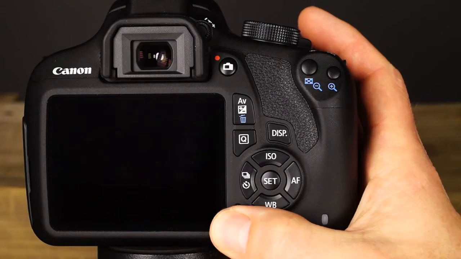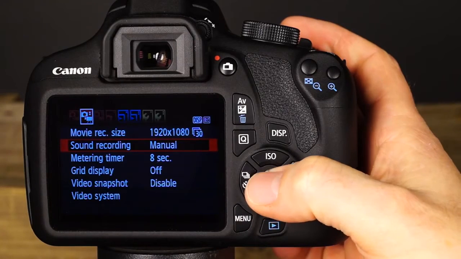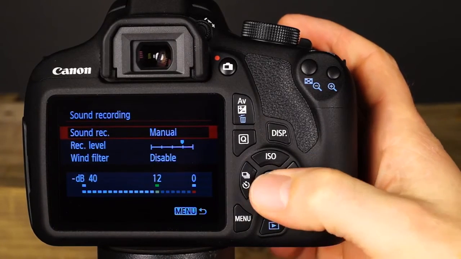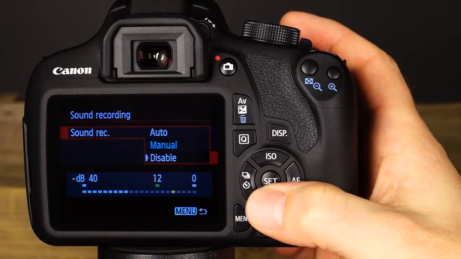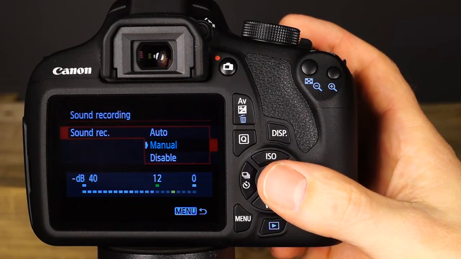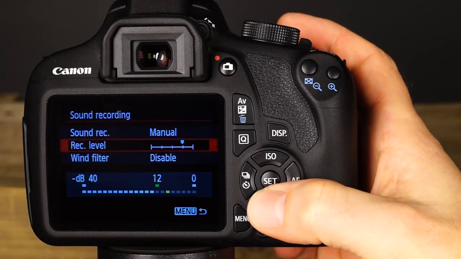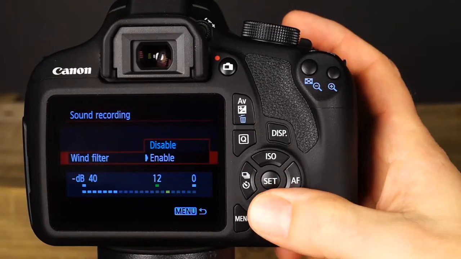If you'd like to change the microphone's sensitivity or turn off sound recording, you can do this through the camera's menu system. Enter the camera's second movie menu and select Sound Recording. Here you can select Auto, Manual, or Disable. If you select Manual, you can adjust the recording level to suit your needs. You can also choose whether or not you'd like to have the wind filter enabled.